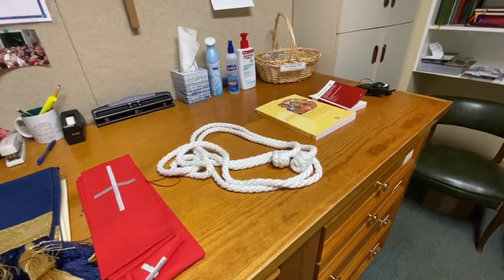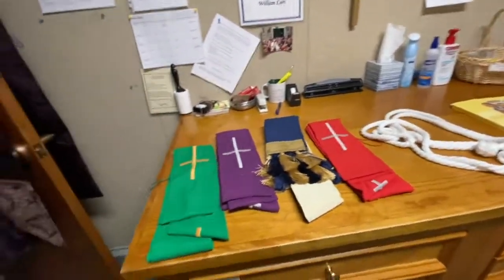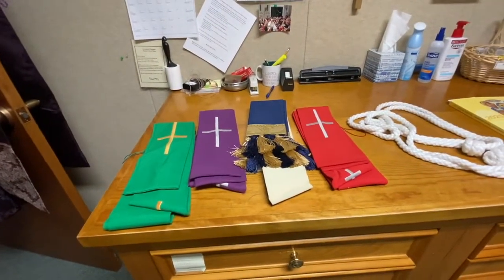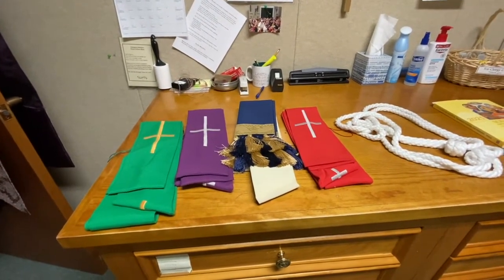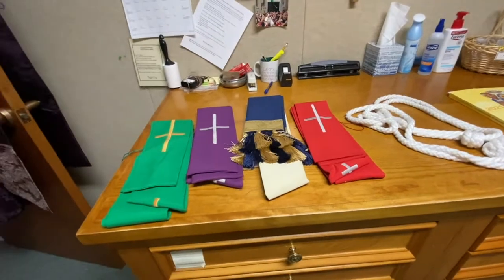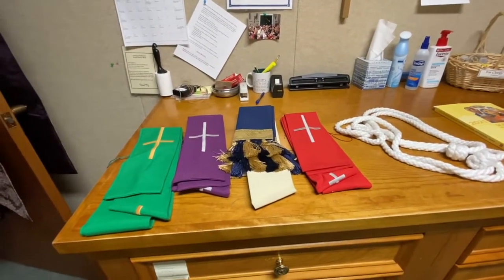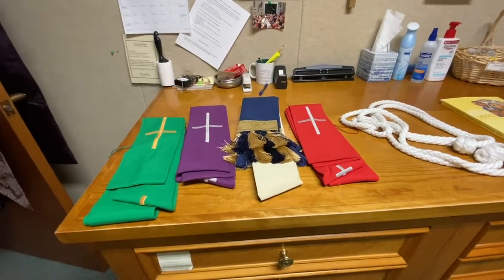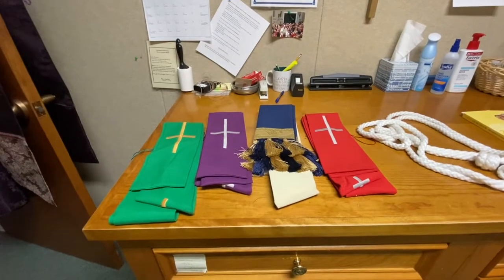It means a belt. Then they put on the stole. Now the priest stole goes around his neck and hangs down in front of him on either side, and the deacon stole goes over his shoulder and clasps together on one side. And again, the different colors represent the different liturgical seasons.